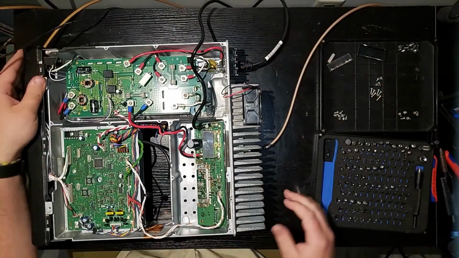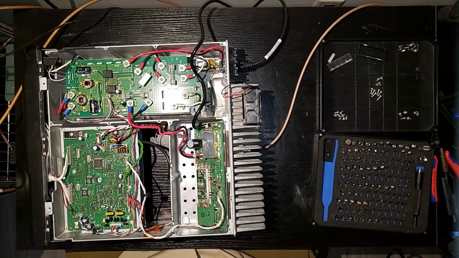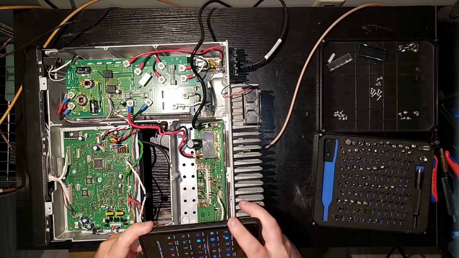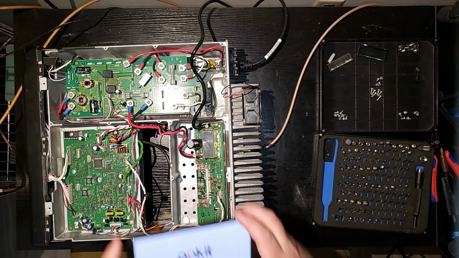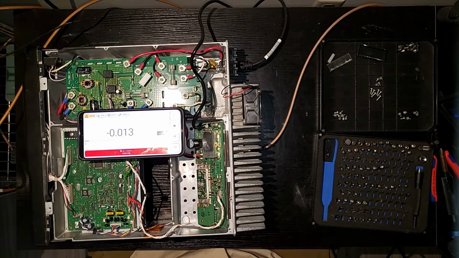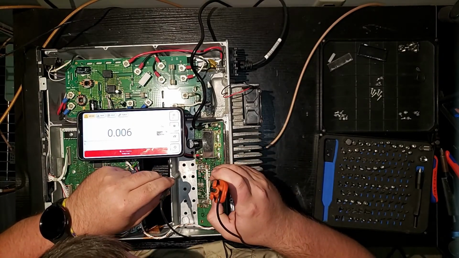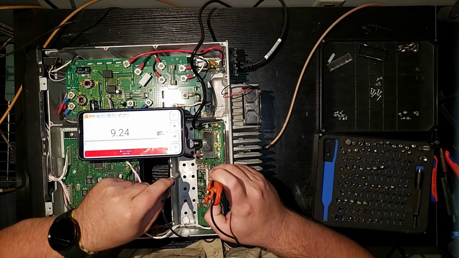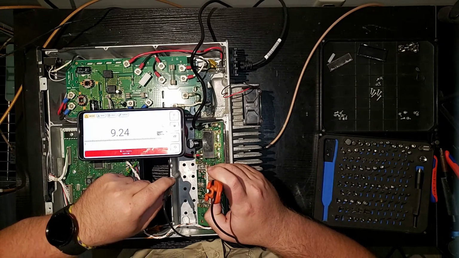Contact! Yep, 9.2 volts. 9.2 volts on test point.